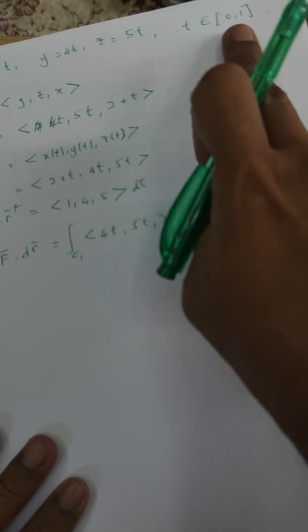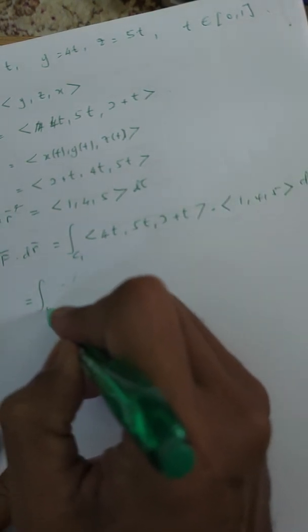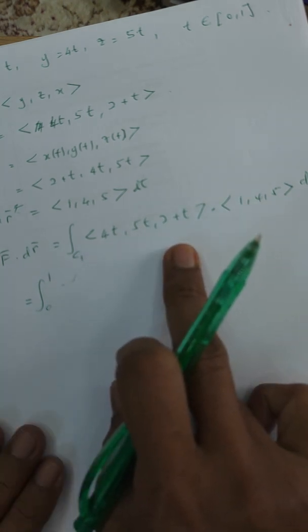And t is from 0 to 1. So you can evaluate this, integrate from 0 to 1, and perform the dot product there.